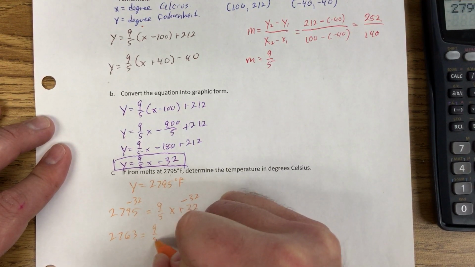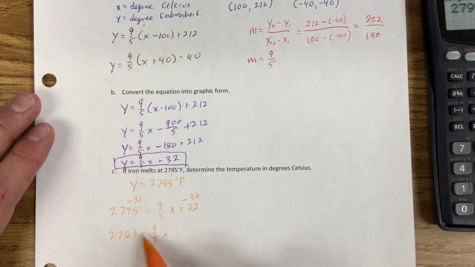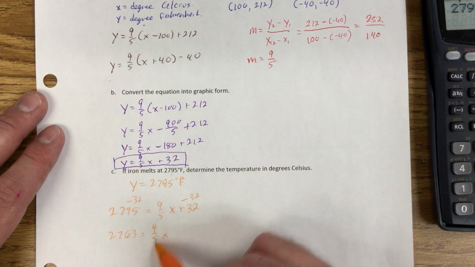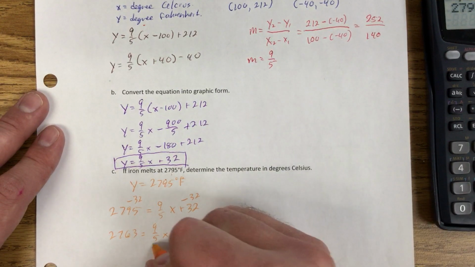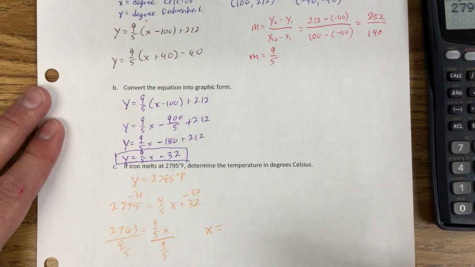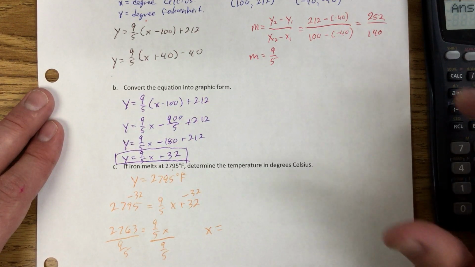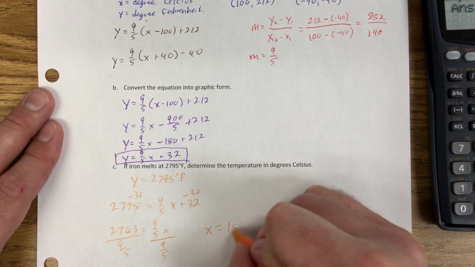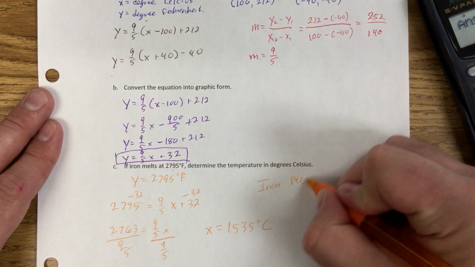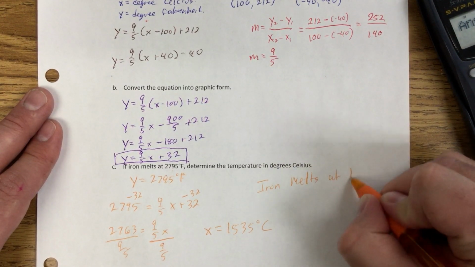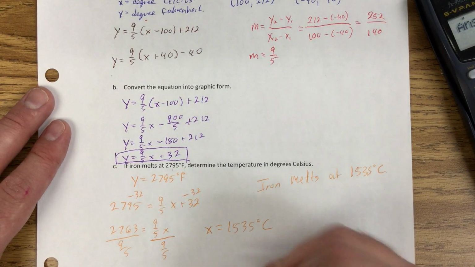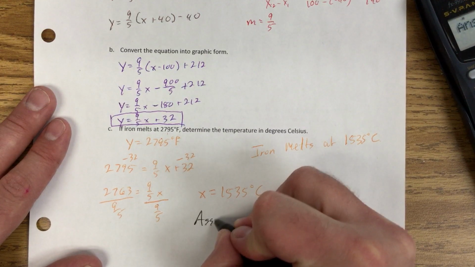2763 is equal to 9 over 5 x. There's a couple different ways that we can now solve this. We can either multiply both sides by 5 and then divide by 9, or we can just divide by 9 over 5. I'm going to divide by 9 over 5. And x is equal to 1535 degrees Celsius. So iron melts at 1535 degrees Celsius.